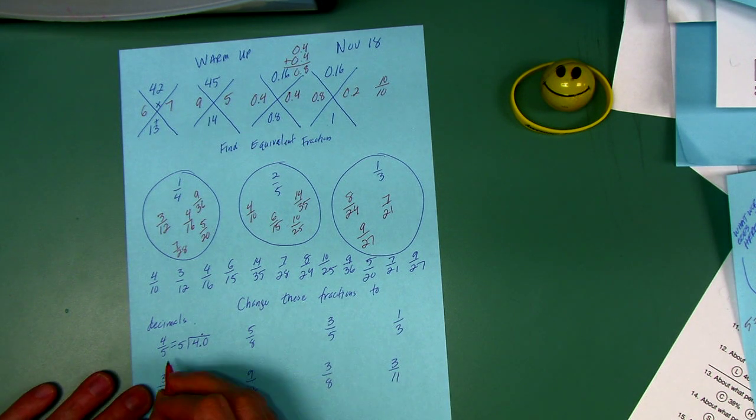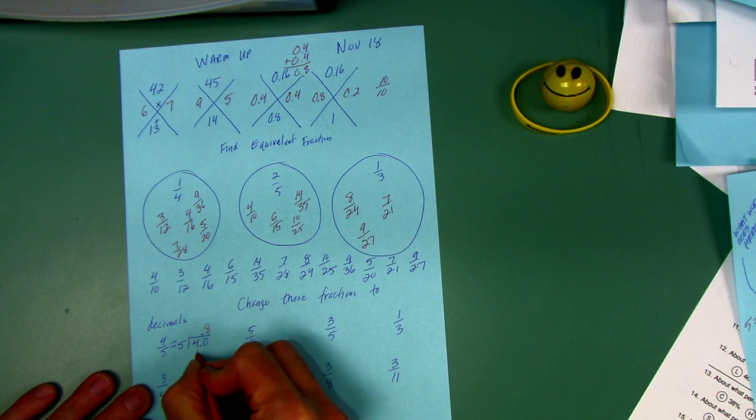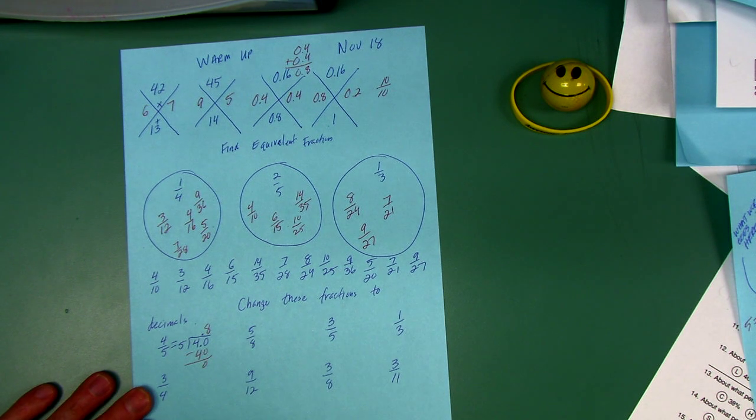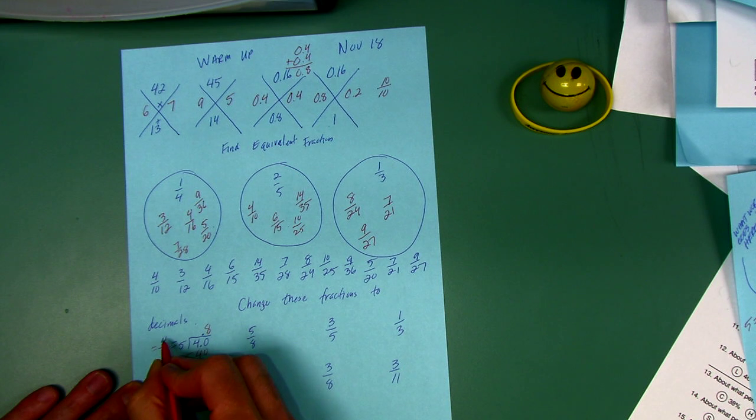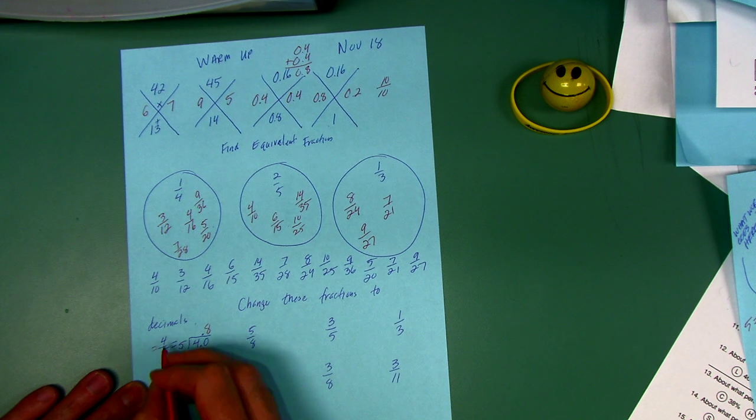All right, so 5 goes into 40 8 times. Perfect fit, right? So 4/5 is the same as 8/10. And check this out. If I multiply the top and the bottom by 2, what do you get?